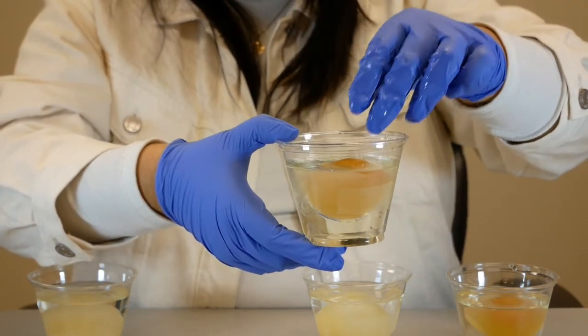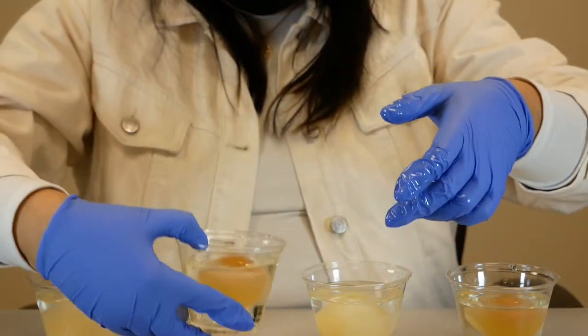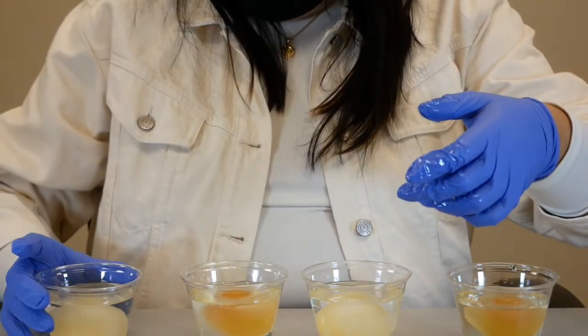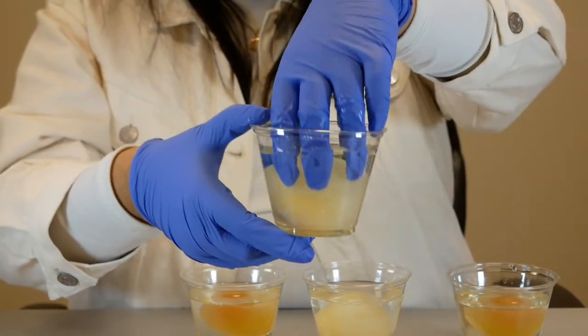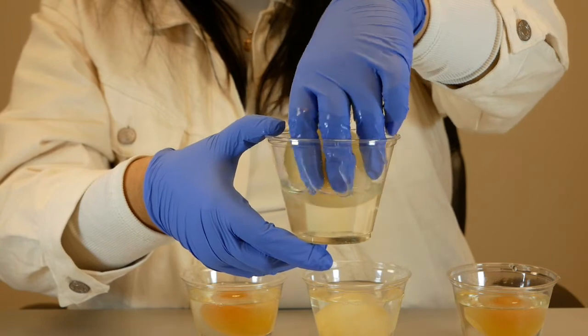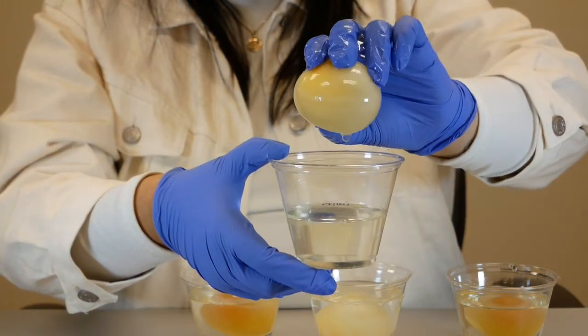And so it's a great experiment for students to look at what happens to our body when there is too much water, and how can we prevent water intoxication?